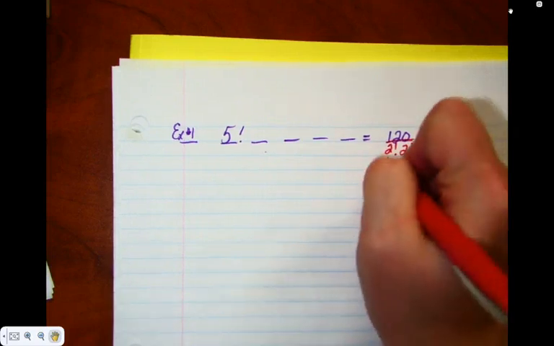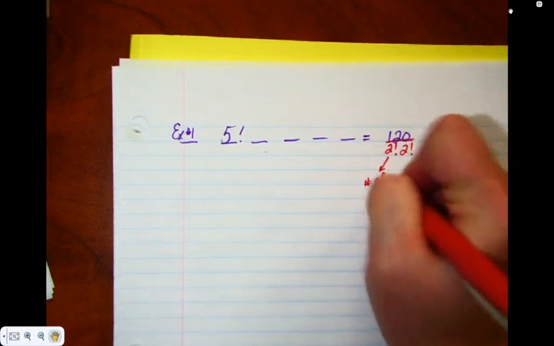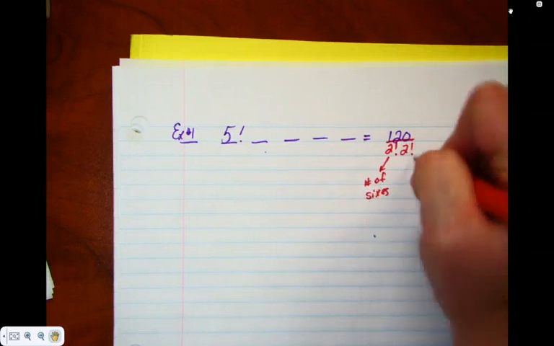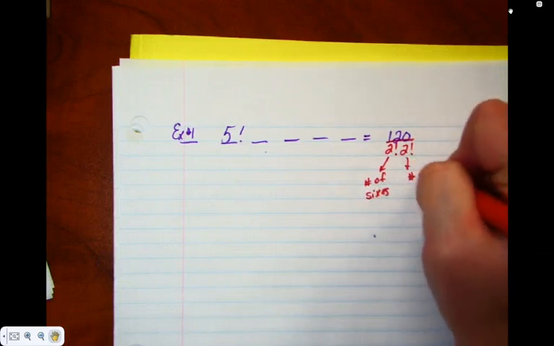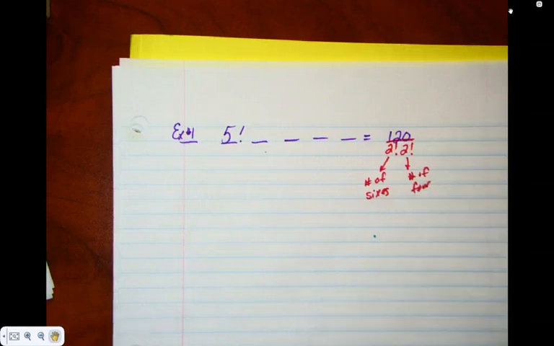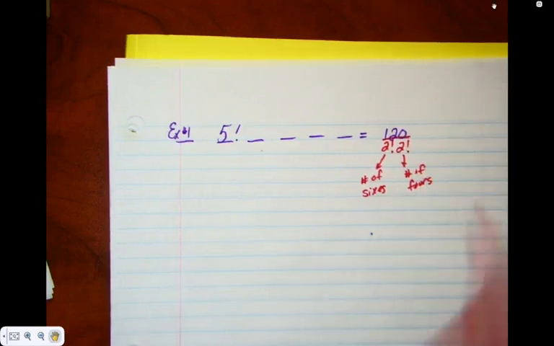Just making a note, this is for the number of 6s. This is for the number of 4s. Or the opposite, it doesn't matter. First one can be for the 4s.